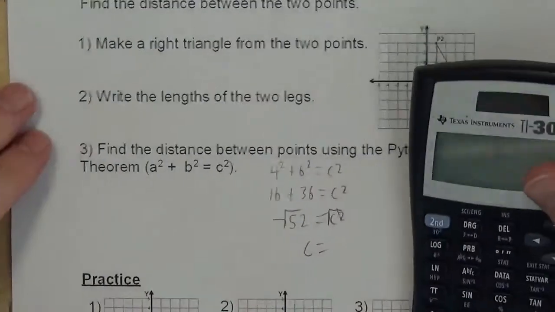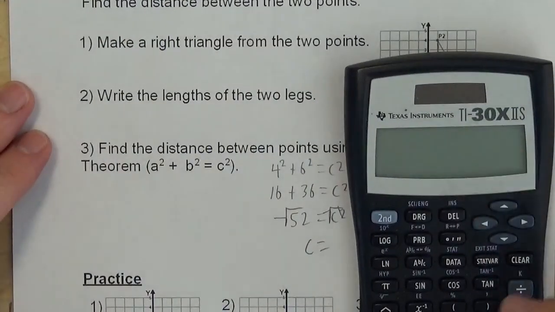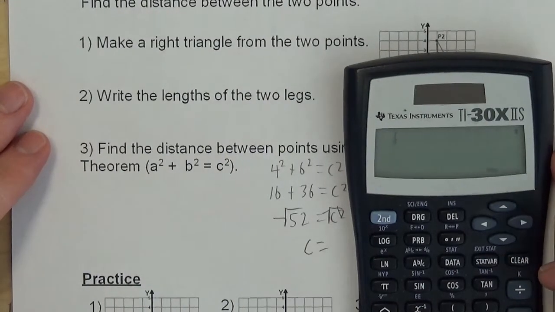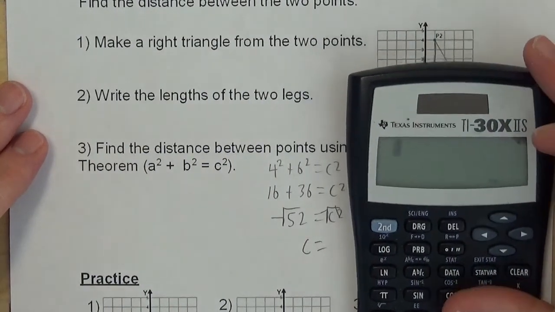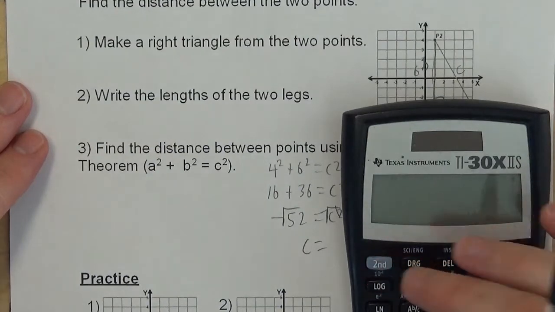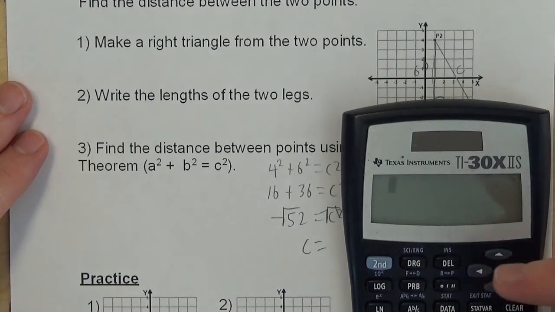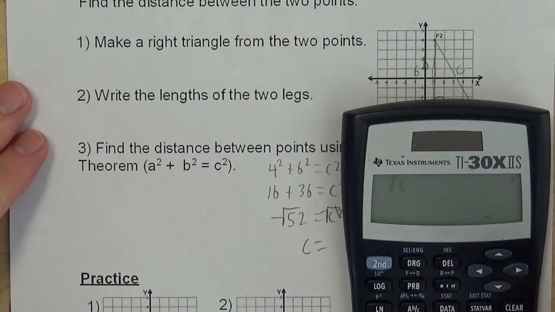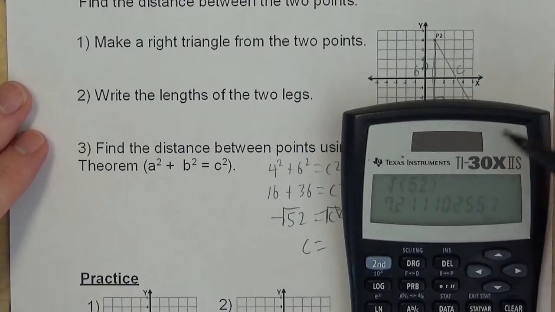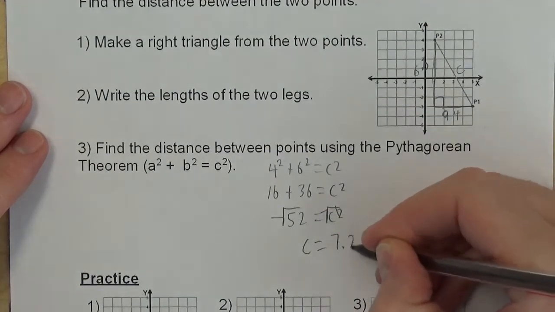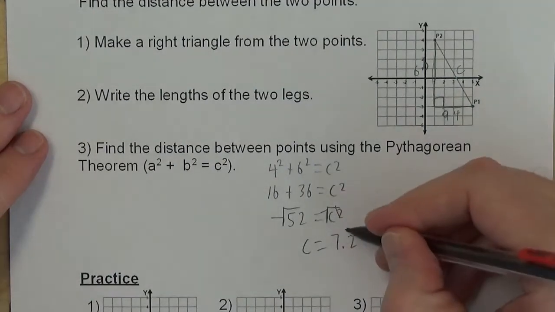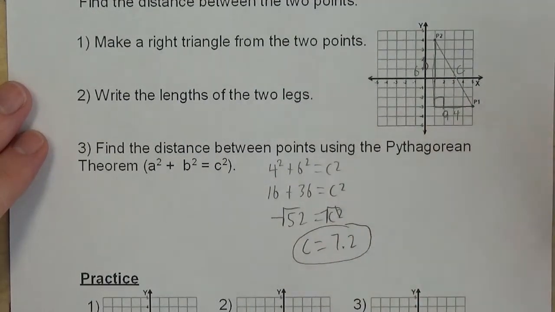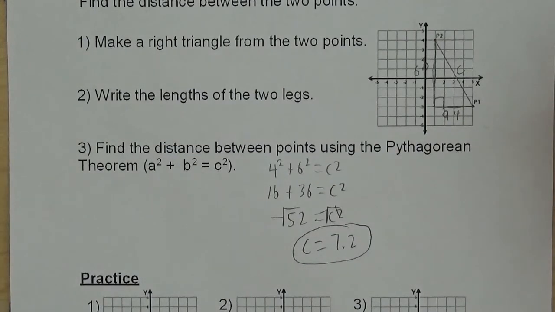We probably could take some time to estimate the square root of 52, but we're going to be using calculators today. So we could estimate without a calculator, but you're allowed to use calculators on this today. So second, and then to the left of the 7 there is our square root button, 52. And we're going to go to the nearest tenth with this today. So 7.2 is this length right here. And it should be the longest side. And you don't have to put anything, just 7.2 units, because we're not measuring with feet or centimeters or anything like that. So that's basically it today.